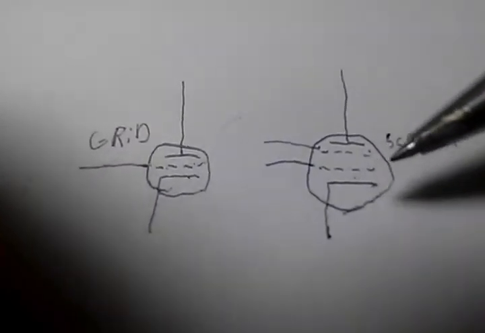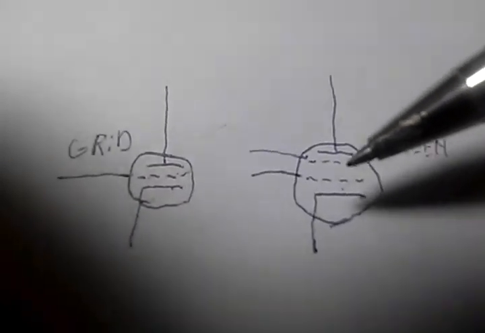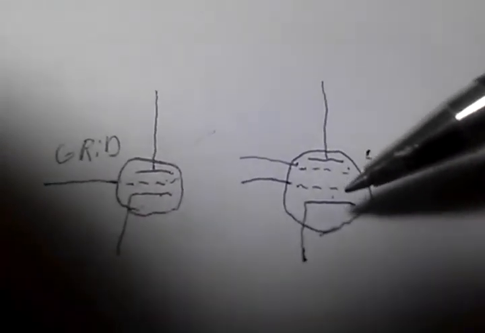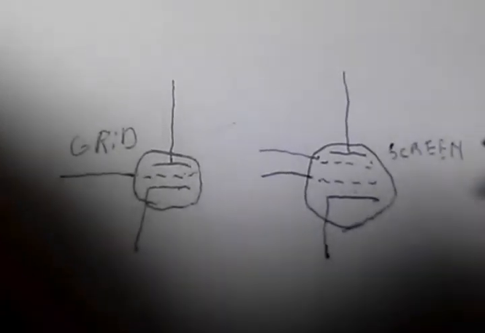The next type of tube is called a tetrode. Excuse me, that is a mouthful. Tetrodes are basically a cathode, a grid, and what they call a screen grid.